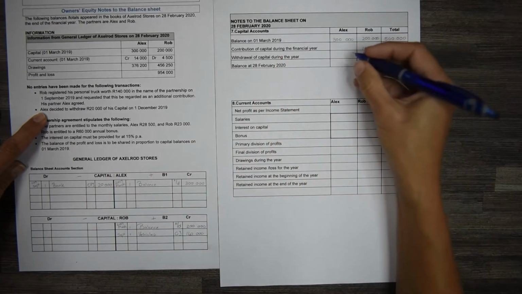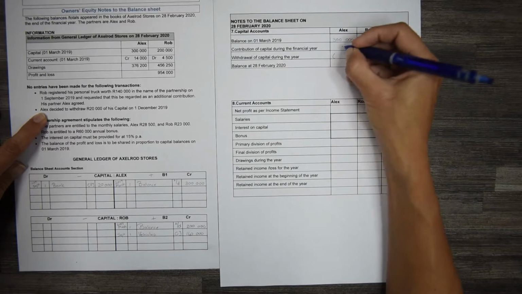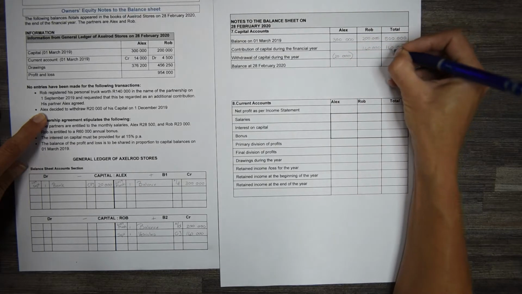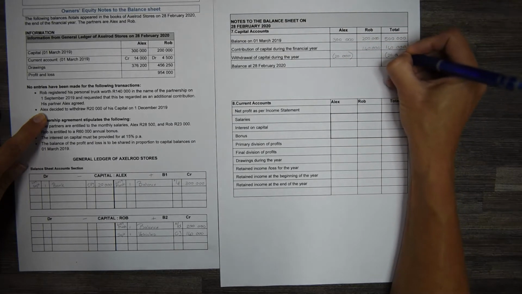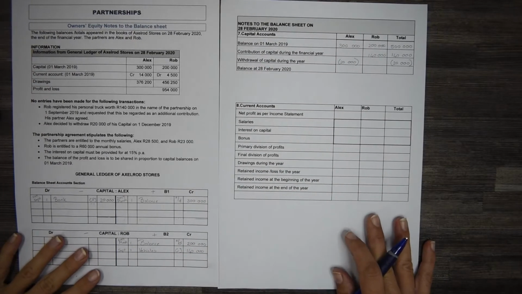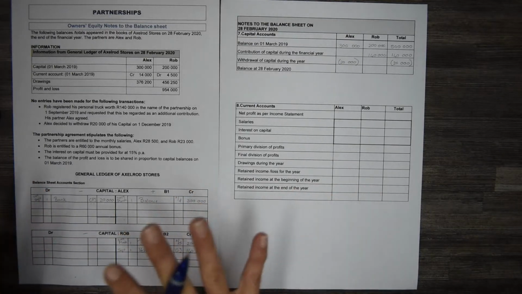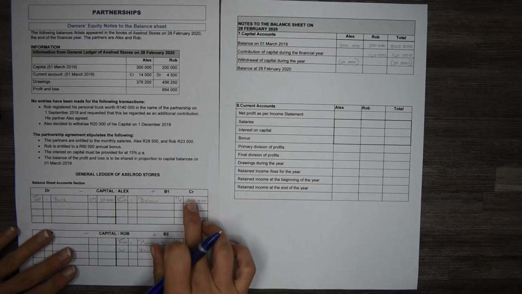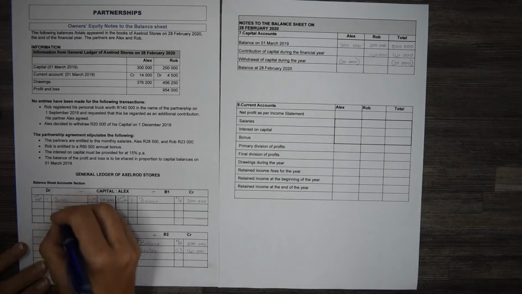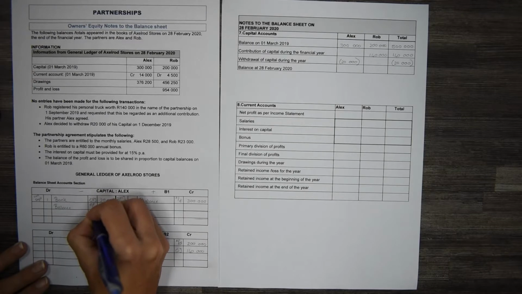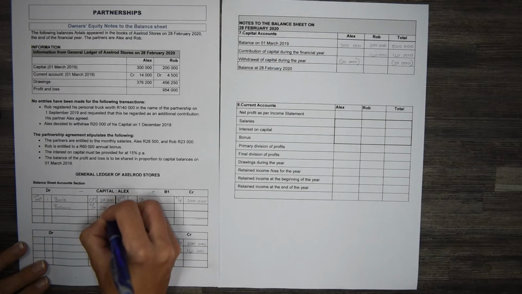And a withdrawal of capital must be indicated by brackets. You need to show that you subtract in the note. And then you subtract it from the total. Right. All right. So the only thing that remains is to now balance both your general ledger and your notes to your balance sheet. So let's start by balancing capital account for Alex. 300,000 minus 20,000 would give you a balance carried over of 280,000.